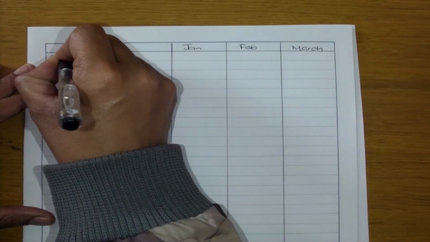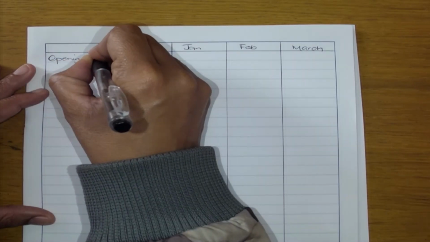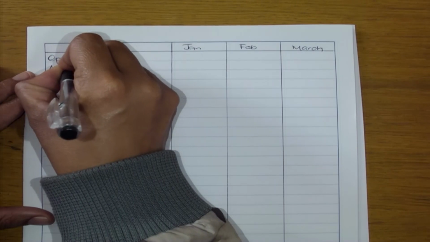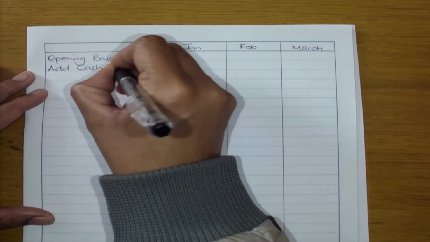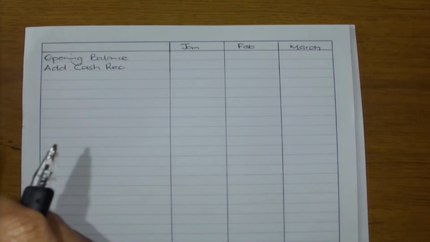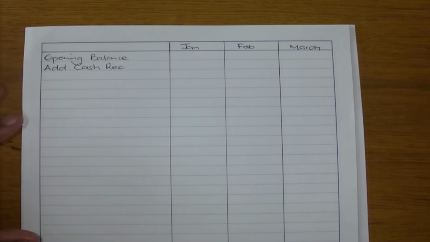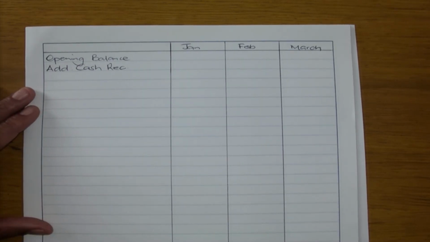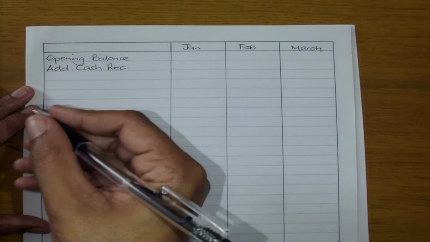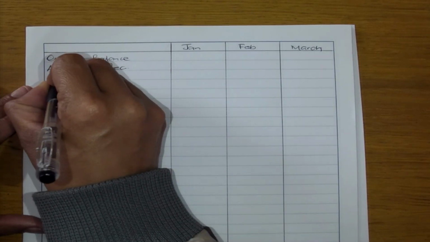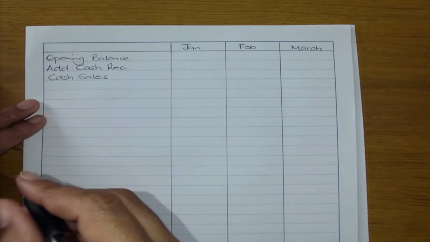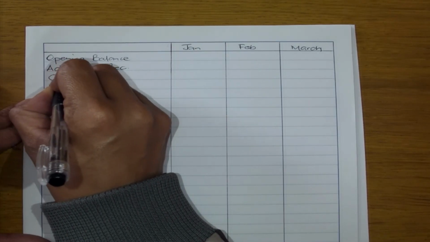It's opening balance. And then you add all your cash receipts. Now remember, under cash receipts, there's 2 line items that you always put in. You might not have the information in the question, but that's fine. This is just time saving. So we have our cash sales. Remember, sales, you sell, money flows in. Then you have our debtors schedule.